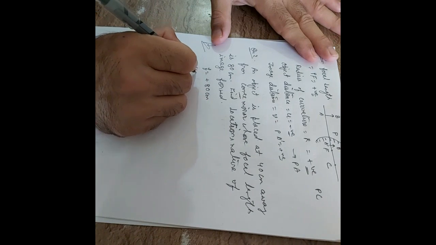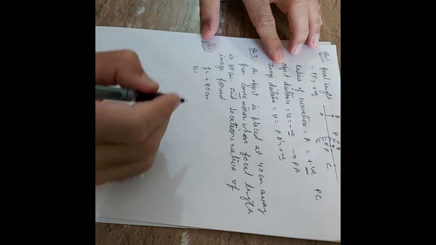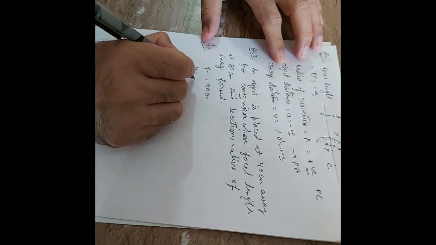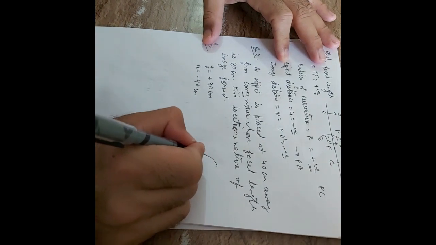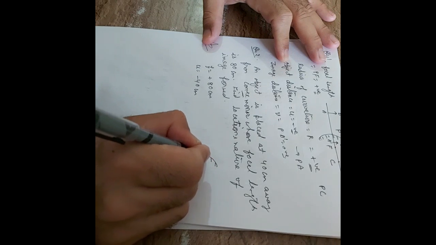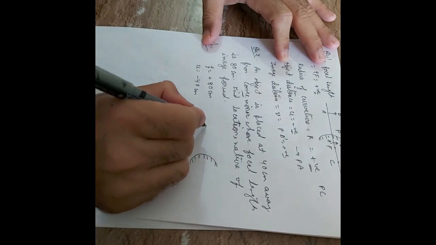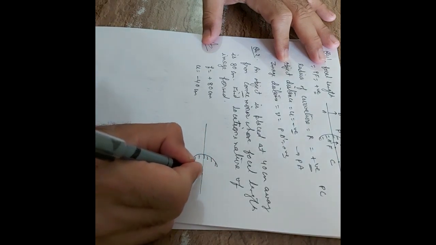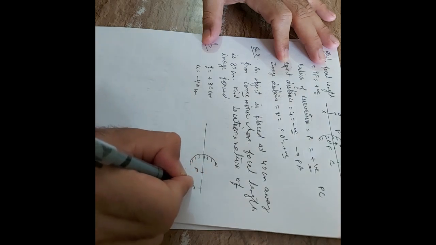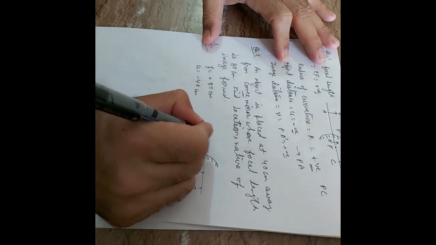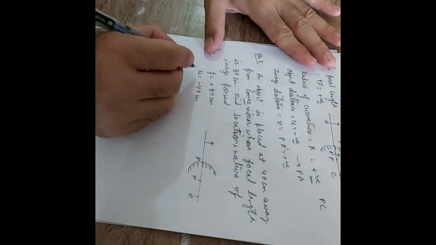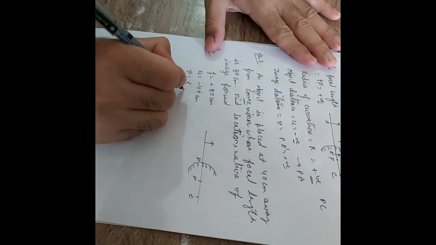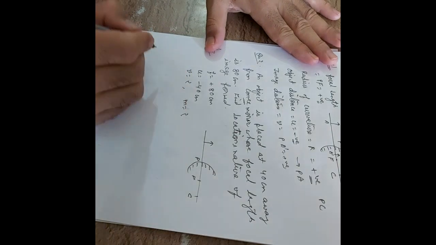And what about its U? It is negative 40 centimeter. So I will take it as this. If I say that this is the convex mirror, and this is the focus, this is the center of curvature, this is the pole. And here the object is placed, right? So I have to calculate V and M.